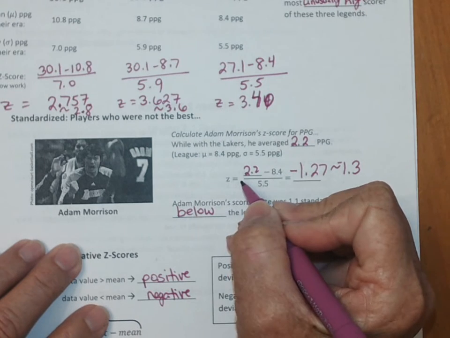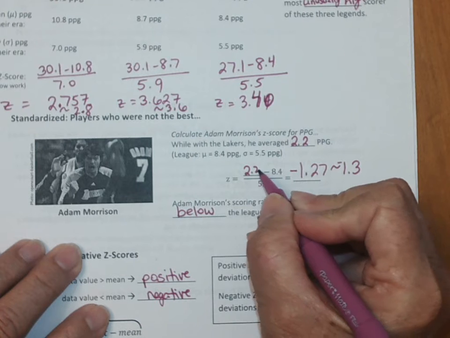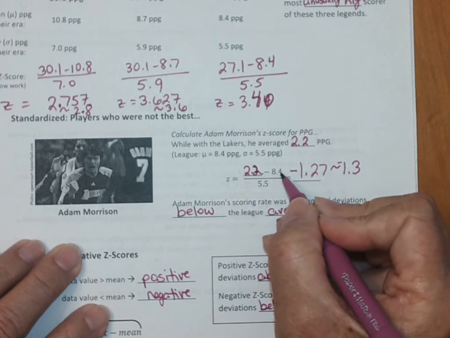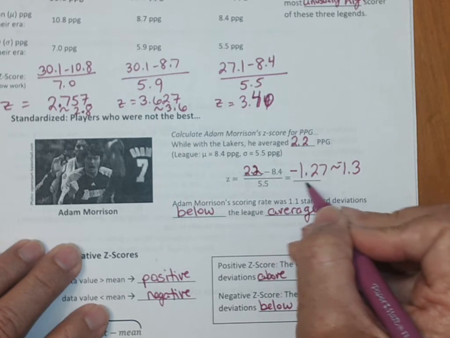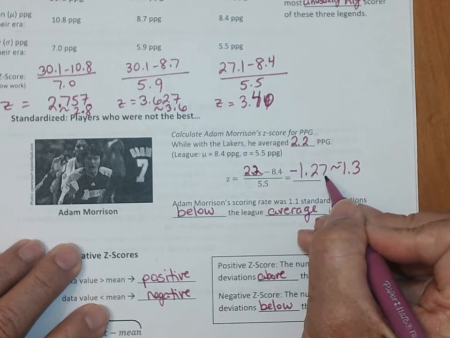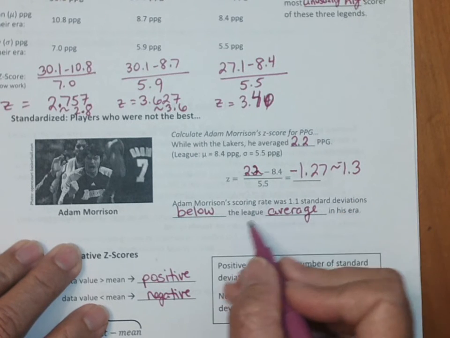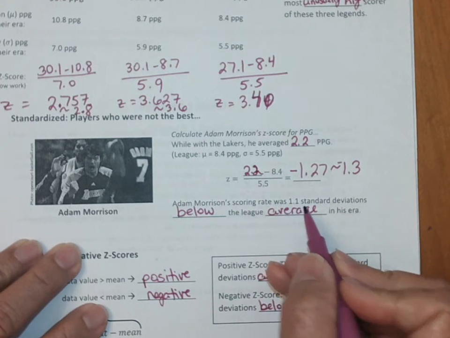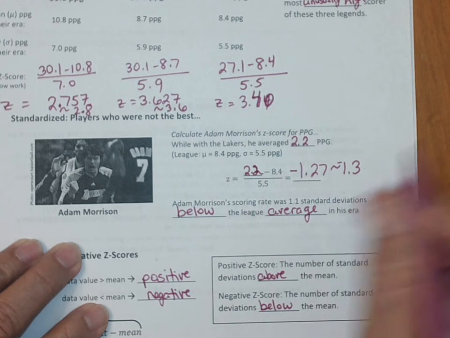So if I calculate his z-score, his individual points per game was 2.2, minus the mean, or the mu, divided by the standard deviation. And we get a negative value. So a z-score of negative 1.3. This means that he was... oops, I must have calculated that wrong. Let's pause for a second.